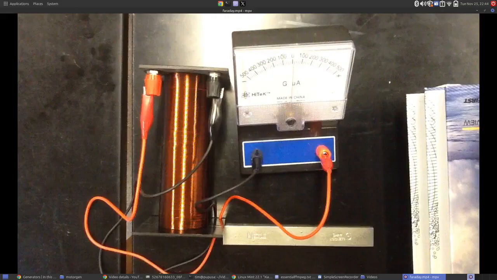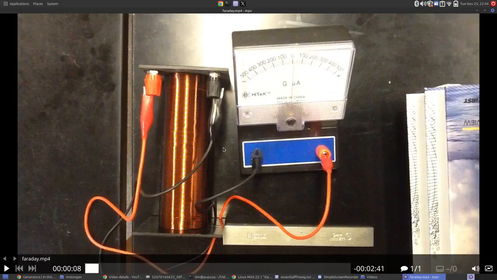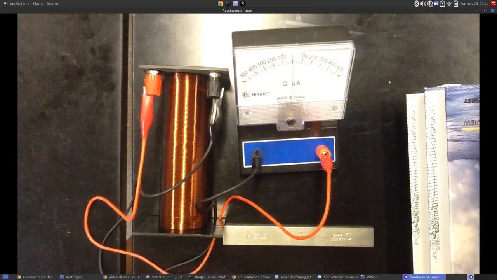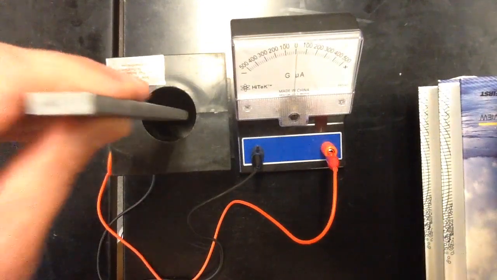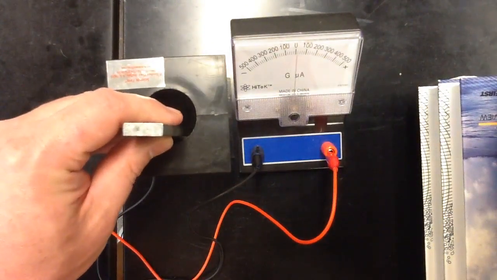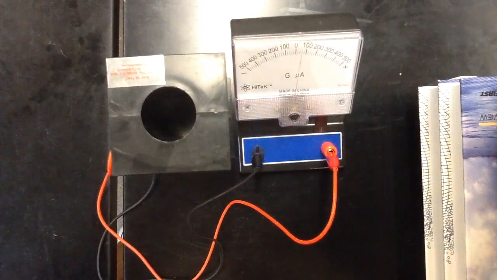Let's try to link this conservation of energy idea now to Faraday's law. Just as a reminder, this setup is an air-cooled solenoid hooked up to a galvanometer, and we are going to change the flux by changing how much the bar magnet is inside the coil. But it's not enough just to have a magnet. Current, but now no current. Current when I move it. The magnet has to be moving.